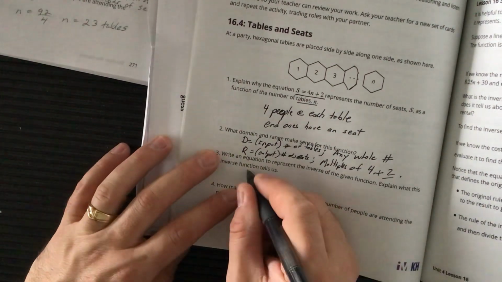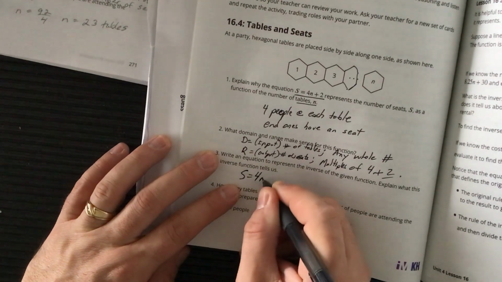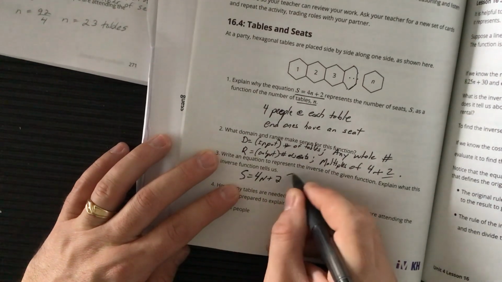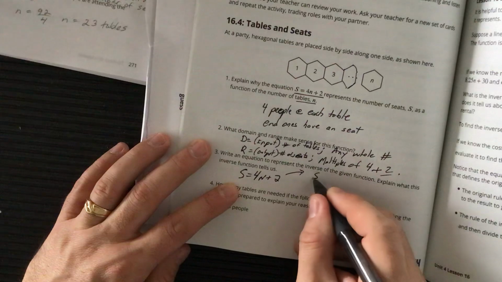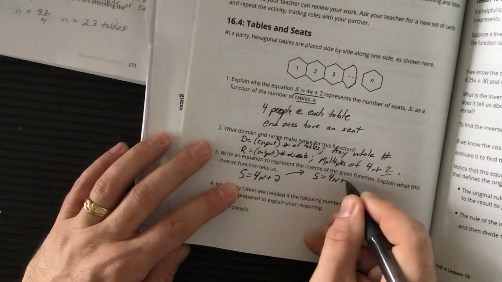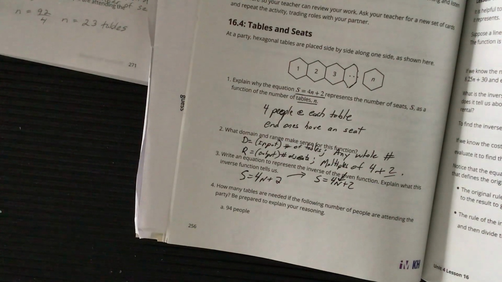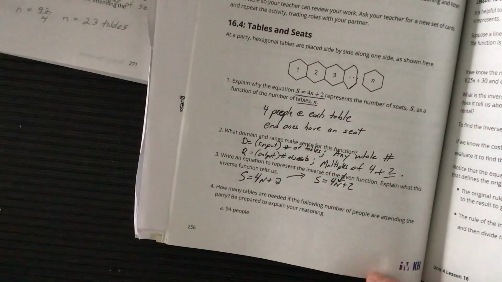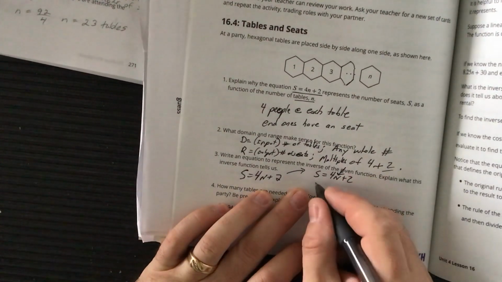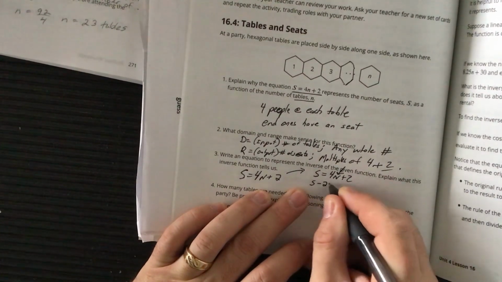Okay, so if the number of seats is 4 times the number of tables plus 2, let's solve that for n. Let's write the inverse. So I need to solve it for n. So what is the first thing I gotta kick out of the right side? The 2. How do I get rid of a plus 2? So s minus 2, subtract 2 from both sides.